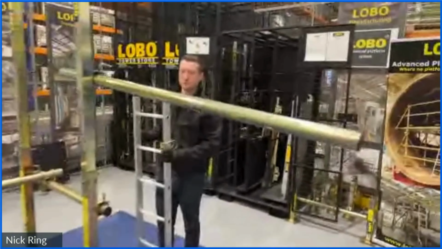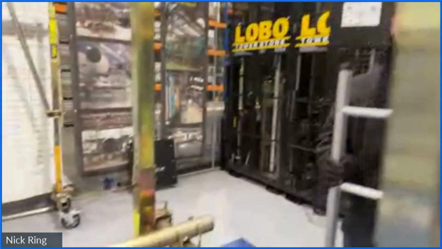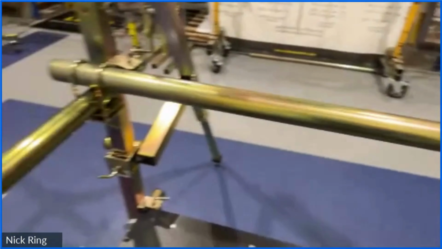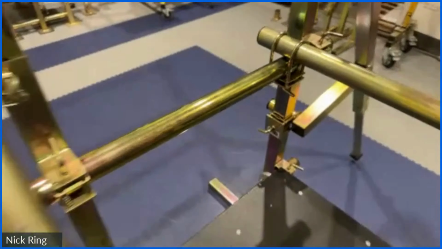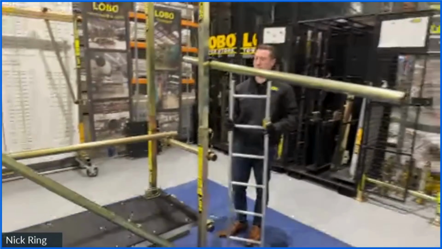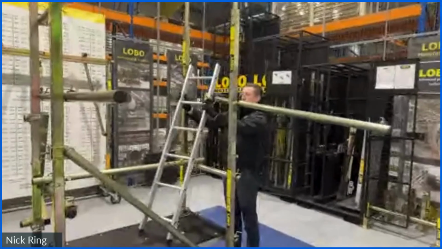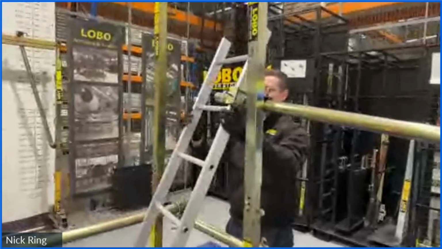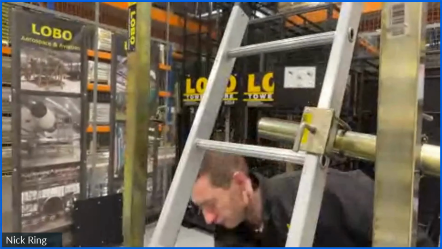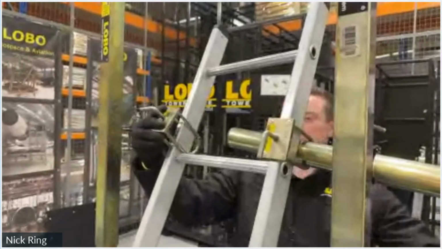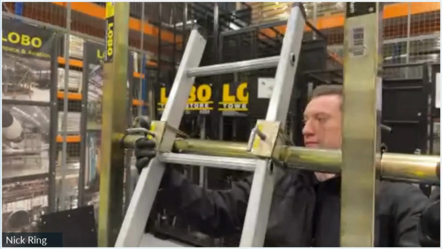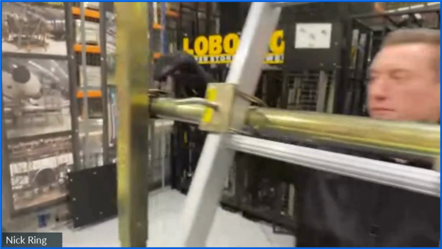Now, we're going to put some more tube in. So this tube here is exactly the same as this tube here. There's no difference other than by its length. And to get to the next level, we're going to use an aluminium ladder. Now, the ladder can be attached anywhere because we're going to use LOBO ladder clamps. Okay, you can see the tube going back in the clamps.